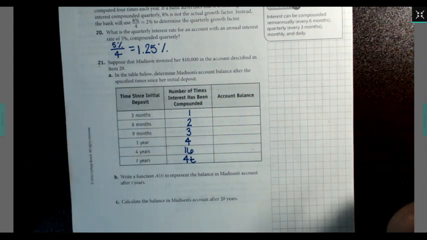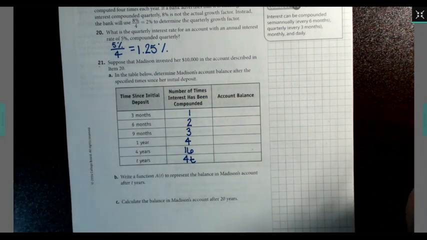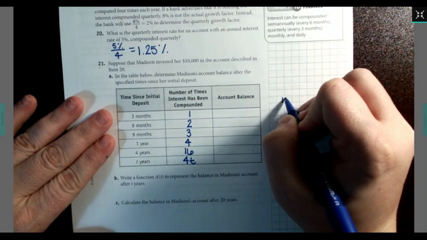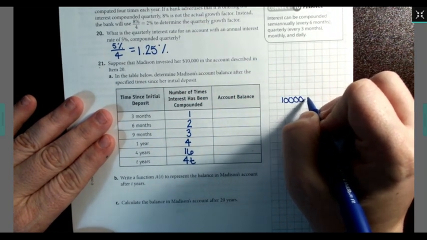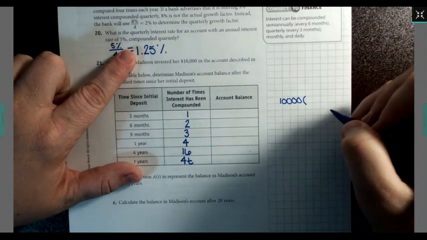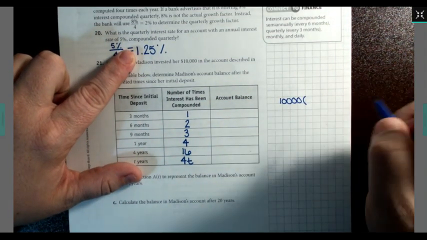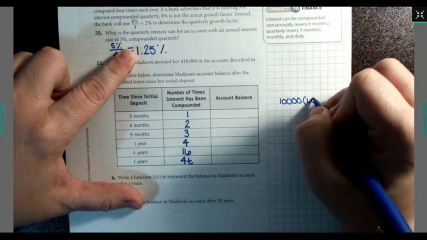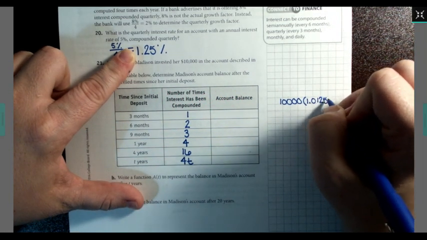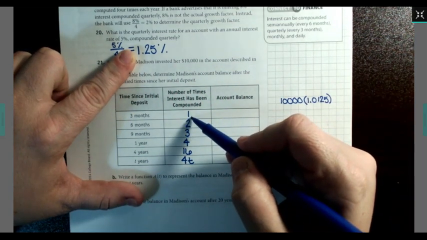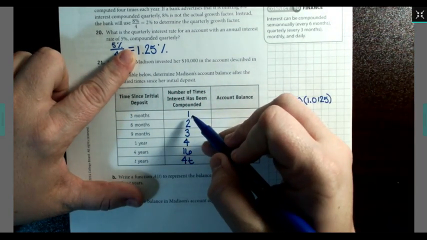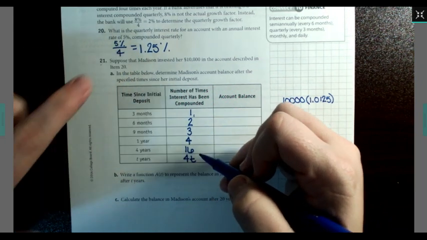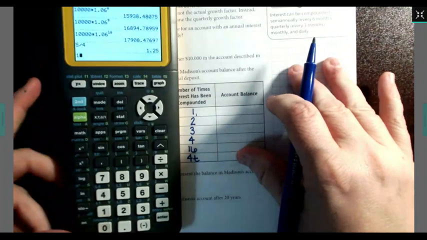Now, if this were the case, we would be doing 10,000. Instead of our growth factor being the 1.05, here it's going to be 1.0125, and it's going to be raised to this power. So here it would be raised to the 1 power, the 2 power, the 3 power, the 4 power, the 16th power, and so on.